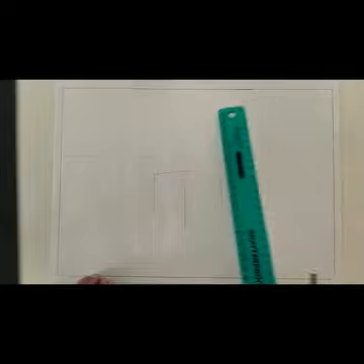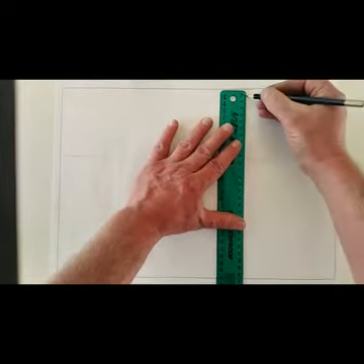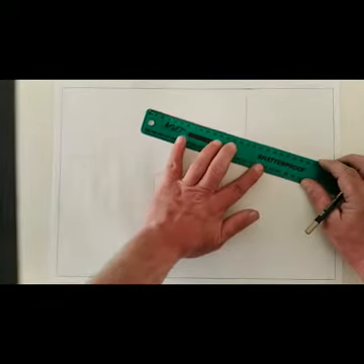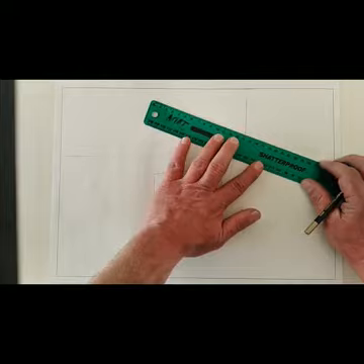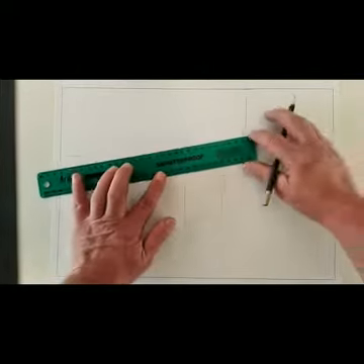Now we're going to do the same thing, but above the horizon line, so this block is going to look like we are looking up to it. Let's do a vertical line. That's this corner of your block. We use the same vanishing points for every single block that we draw.